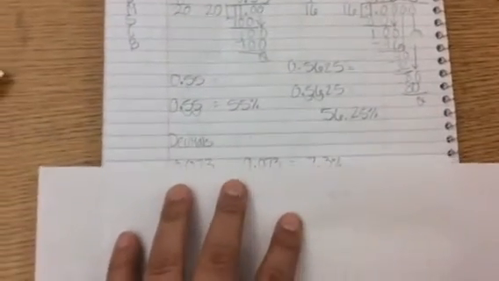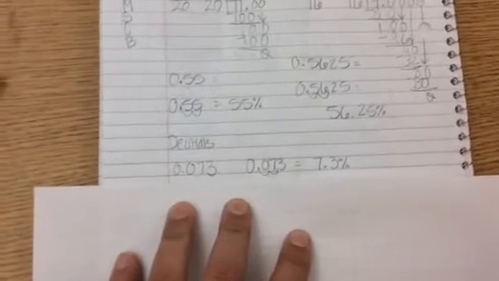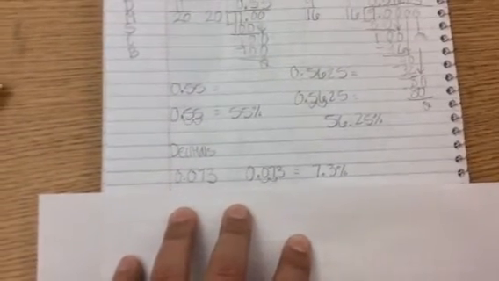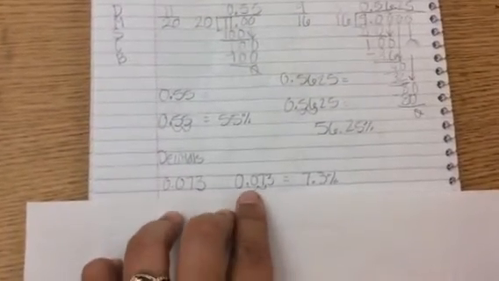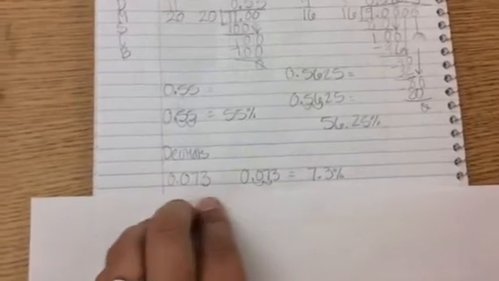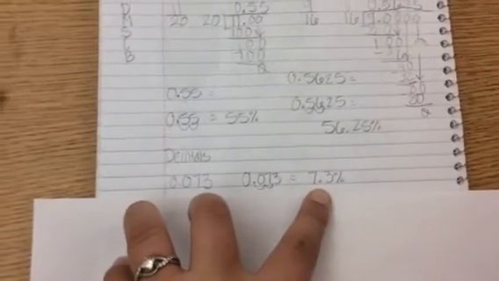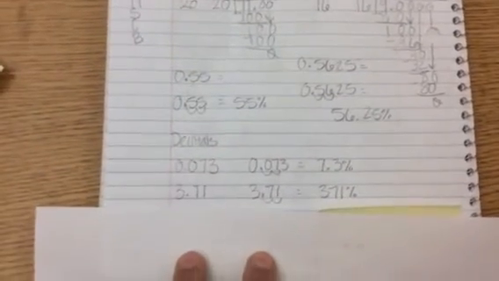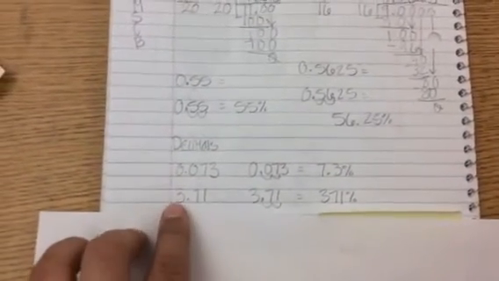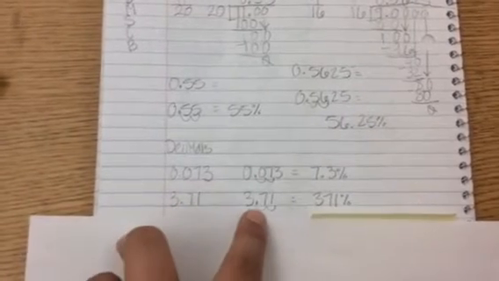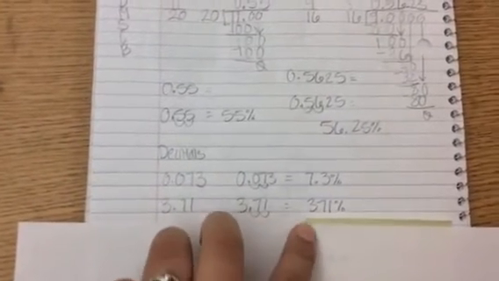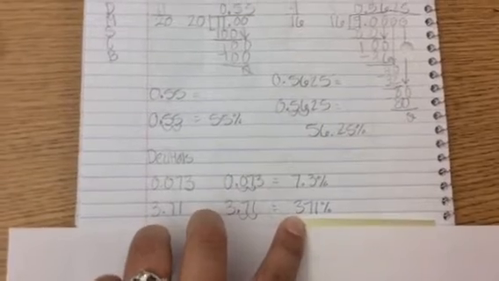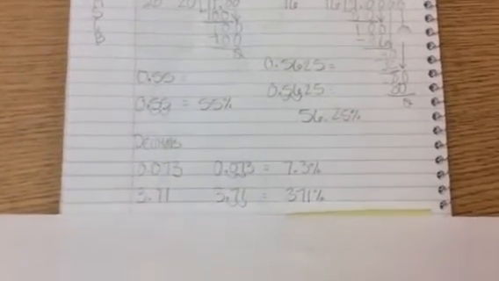I have a couple more examples with decimals. So I have 0.073, and I'm going to move it 2 places to the right, and 0.073 becomes 7.3%. All right. I have one more here for you. 3.71. If I move my decimal 2 places to the right, then I have 371%. Similar to how it was yesterday with moving the decimal 2 places.